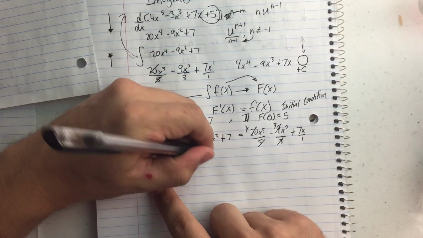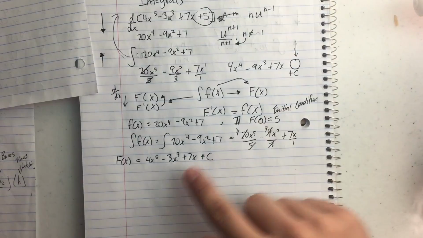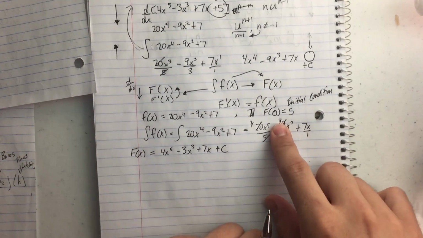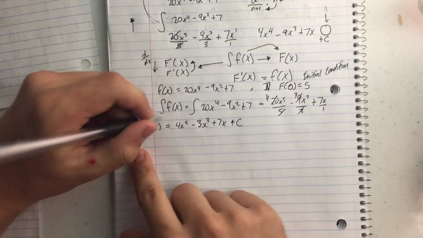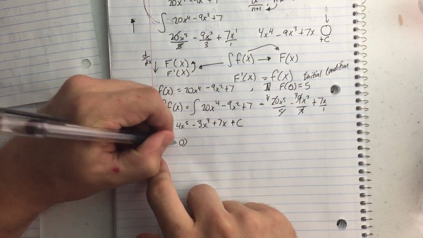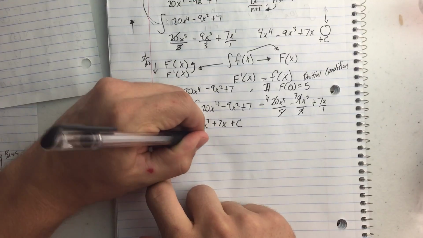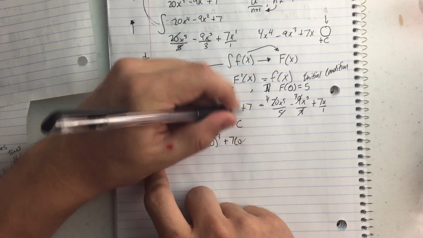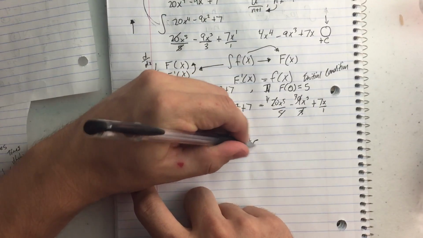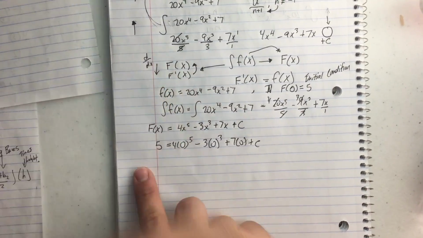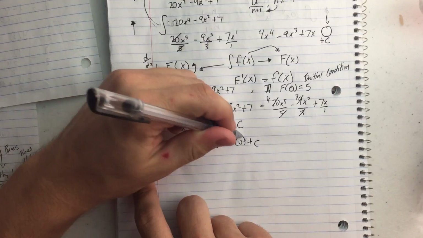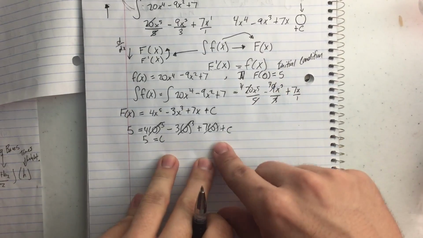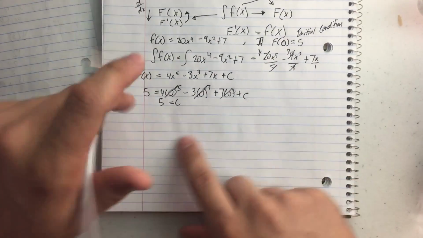I'm also going to put my plus c because I have an arbitrary constant here that I don't know what it is. But I do know from my initial condition that big F of 0 equals 5. So if I plug 0 in, 0 to the fifth power times 4, minus 3 times 0 plus 7 plus c, and I know this equals 5, well then that tells me, because these all are 0, that c equals 5.